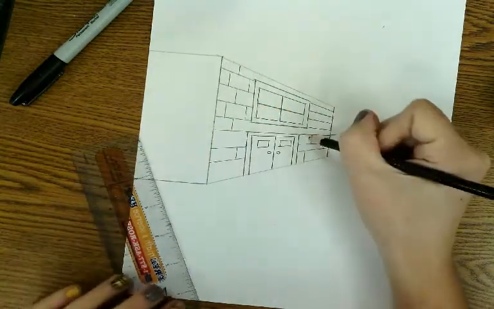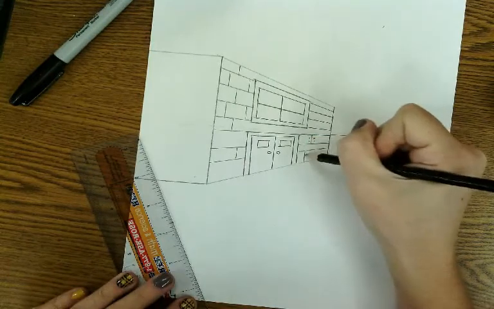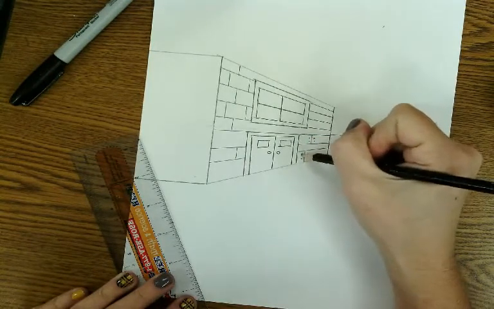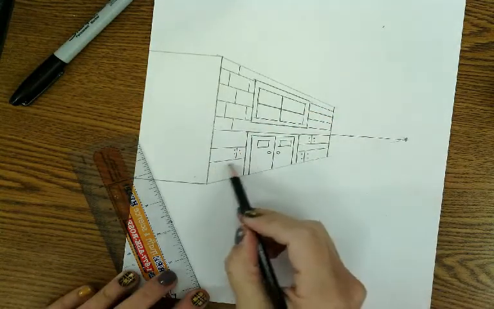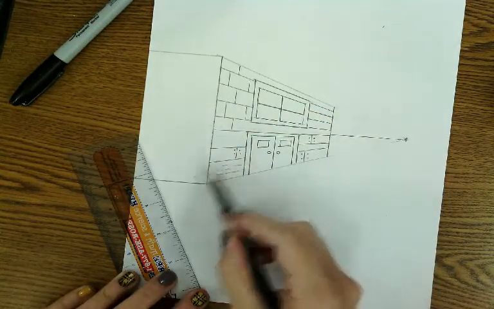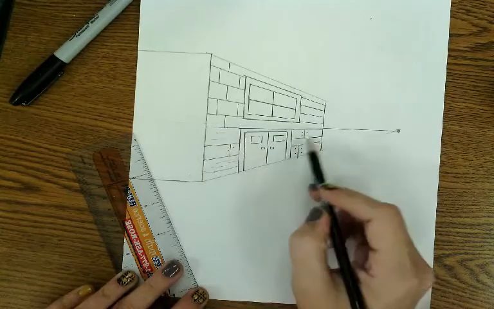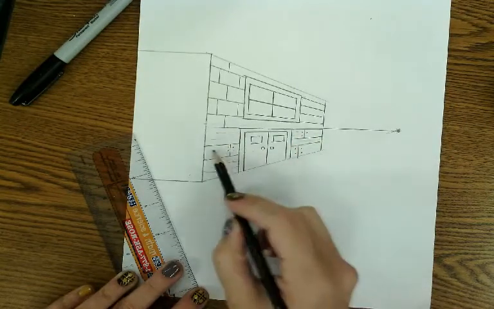I could also add little details like nails that are holding the wood onto the side of the wall. I could add texture that might look like the texture on the top of my desk, or it's got some wood grain to it.